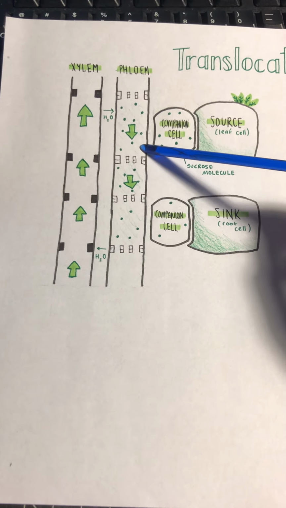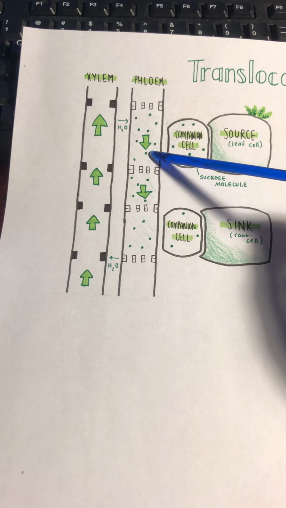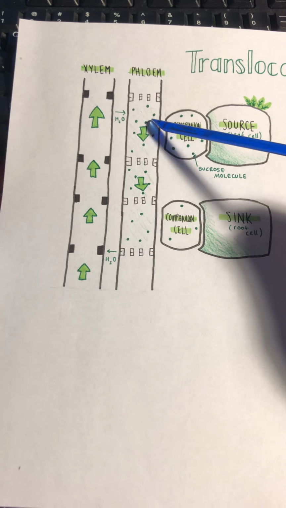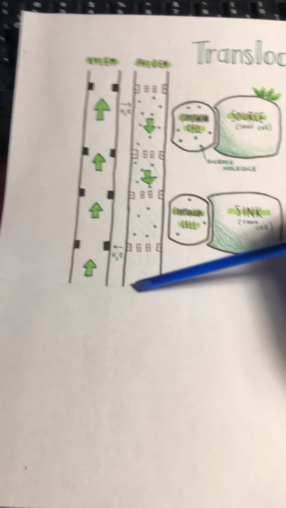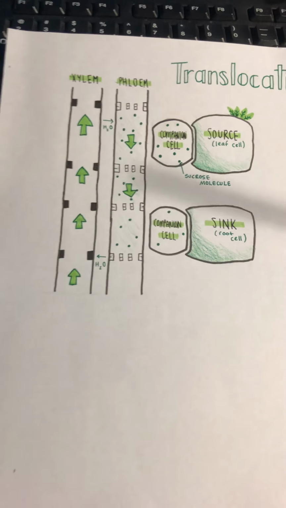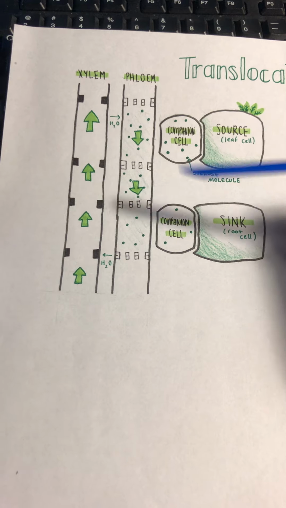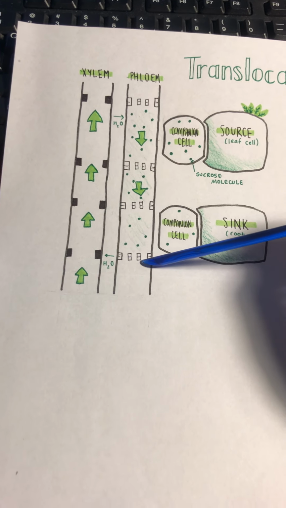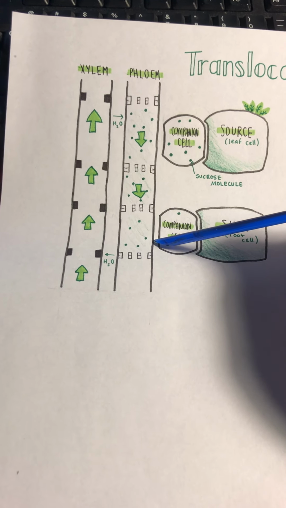Because so much more water is up here, there's a higher pressure here than there is down here. So water and materials will move down the pressure gradient. It basically forces the phloem sap to move away from the source and towards the sink, which is the area of lower pressure.